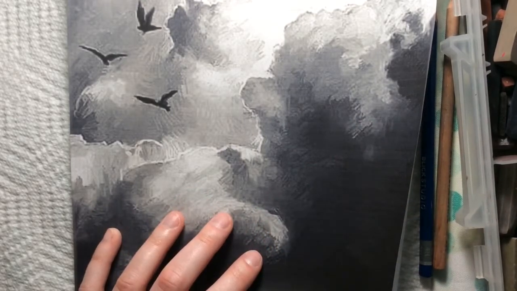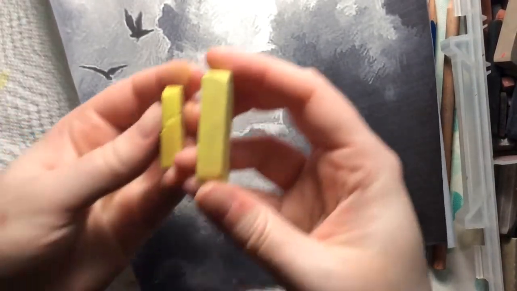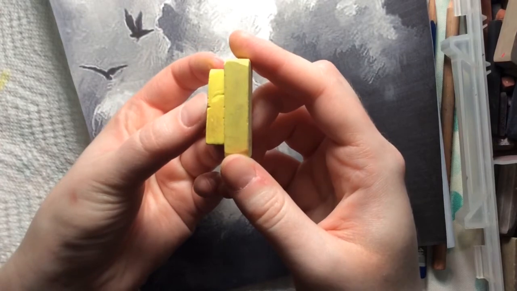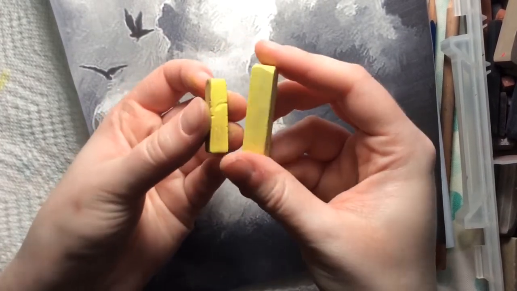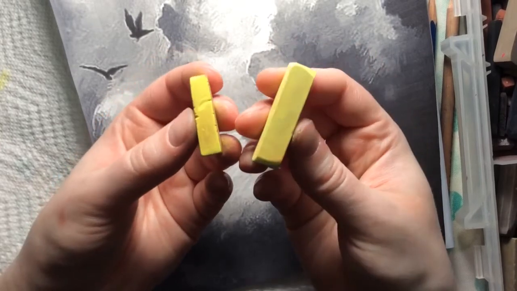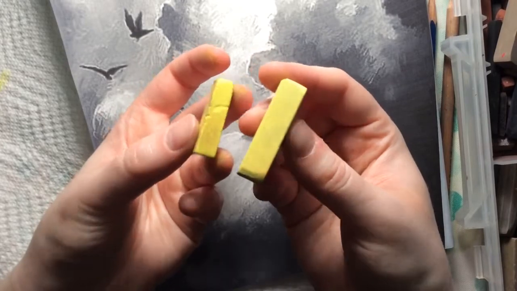So if I looked at, let me clean off my little yellow. If I looked at these two yellows, they're two different kinds of yellow, because one might have more of a warm tone, and one might have more of a cool tone. Also, what's really important is to think about the value.